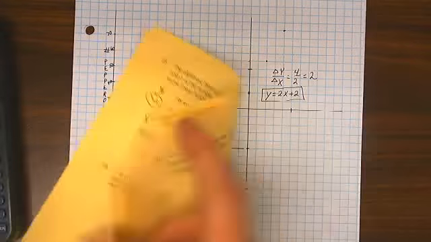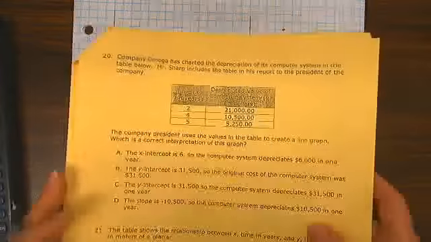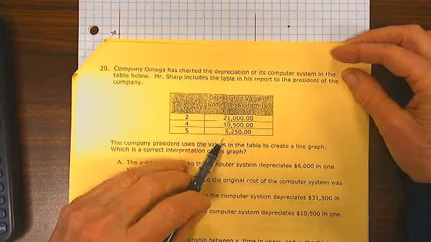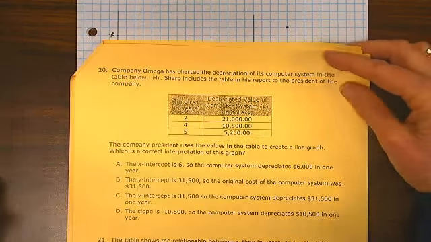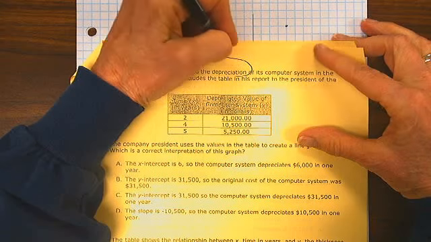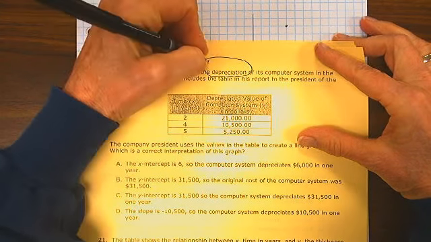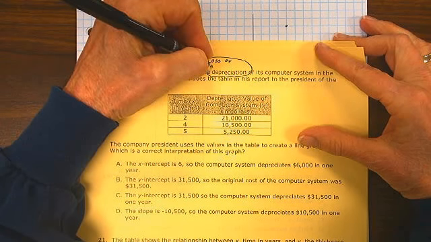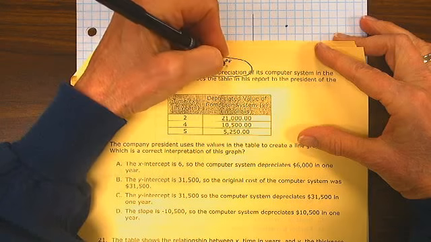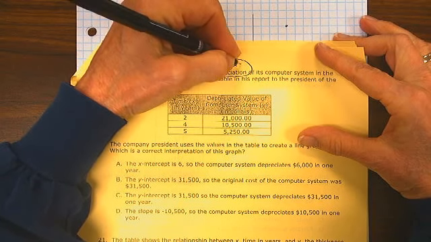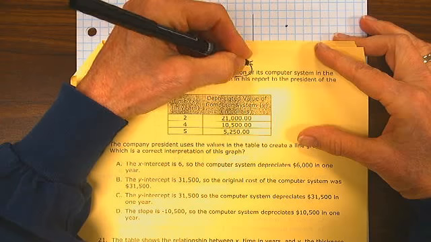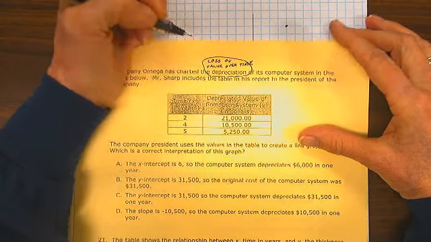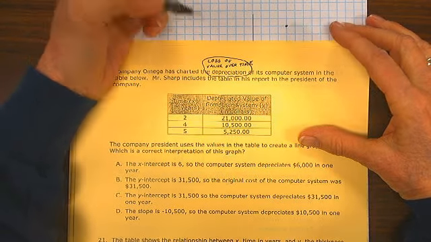And finally, let's look at problem 20. The company charted the depreciation. Depreciation is loss of value over time. When you buy a new car, it depreciates. When you buy a used car, it depreciates.